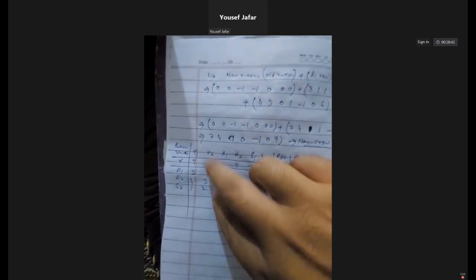Now we see that we have got some positives over here, and this is a minimization problem. So now we can define the entering variable and the leaving variable over here. So it is a minimization function. Which of the variables will be the entering variable? Can you please tell me? Yeah, which one will be the entering variable? And this is a minimization function.